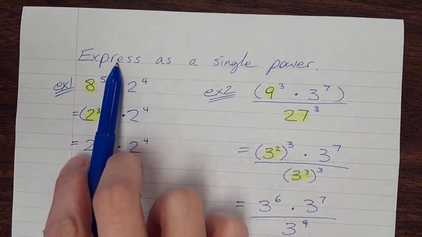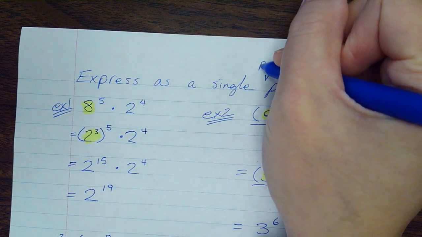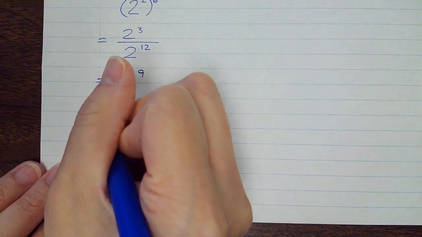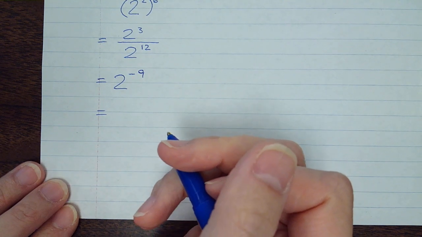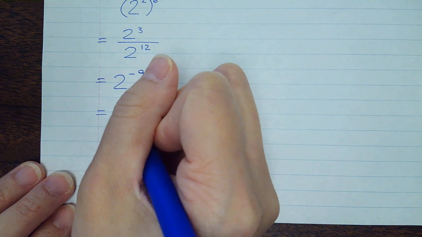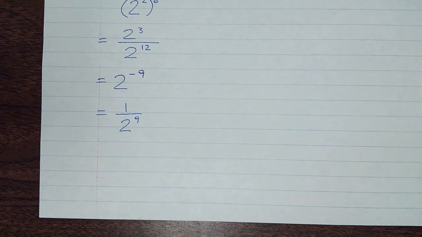So the question does say express as a single power. I'm going to just add as a single positive power. As a single positive power. So what do I do as my last step? Yep. Flip. 1 over 2. So 1 over 2 to the power of 9. That's your final answer. Yep.